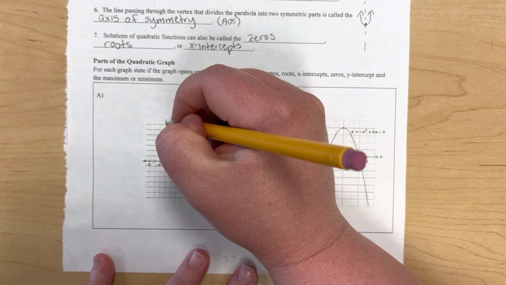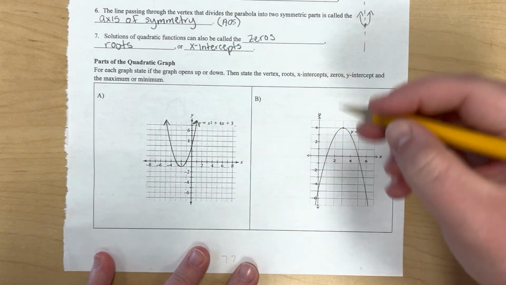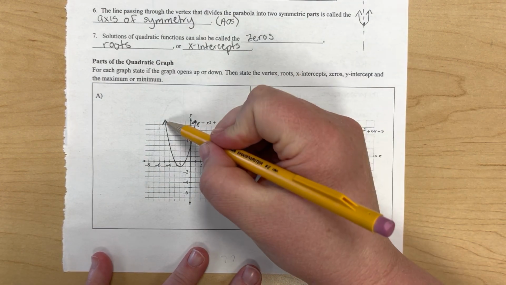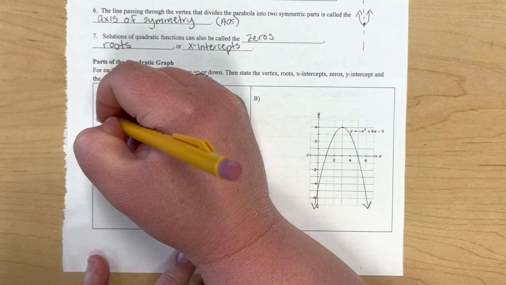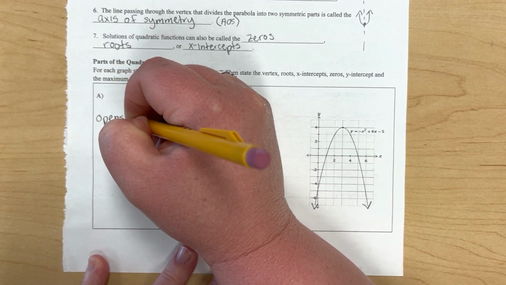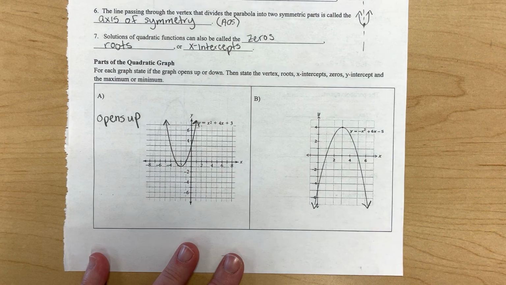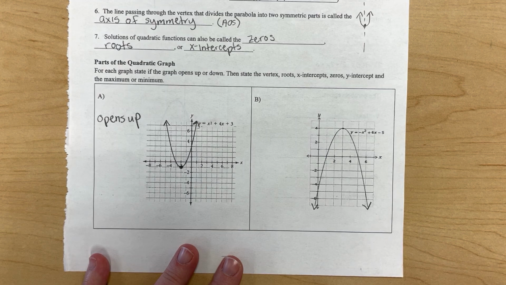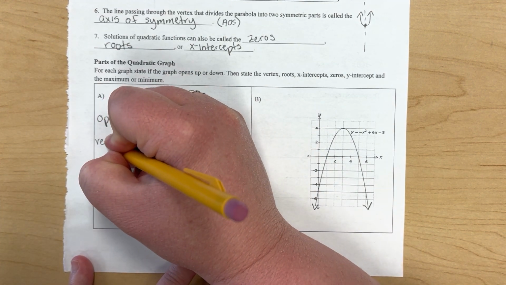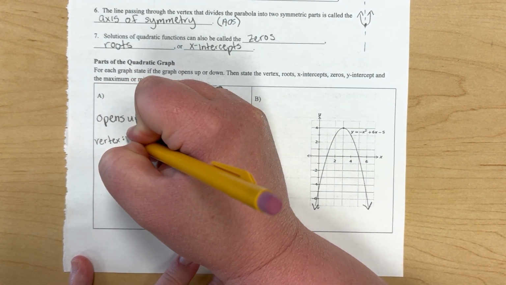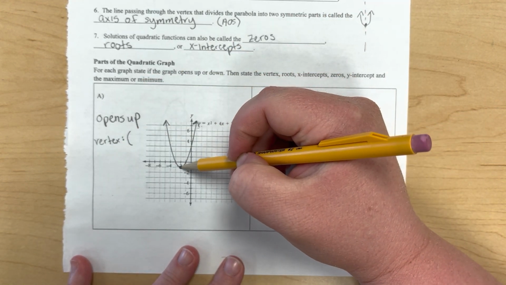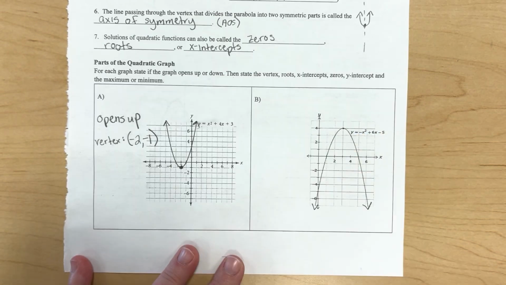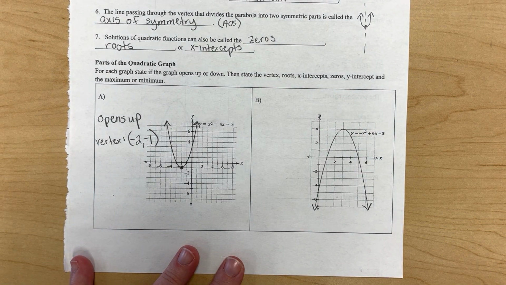So first of all, there's supposed to be arrows on these. They just kind of got cut off when we made the notebook. So make sure you put those in there. Since these arrows point up, that means that the graph opens up. Now remember, the vertex is going to be either the lowest or highest point of the graph. In this case, it's the lowest. The vertex is always just an ordered pair. So that means it's x comma y. So in this case, the x value of the vertex is -2, and the y value is -1. So my vertex is -2 comma -1 in parentheses.